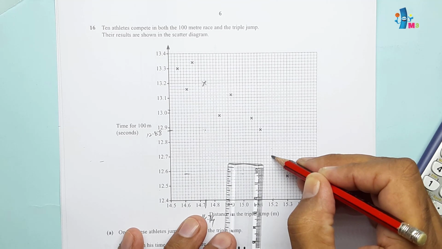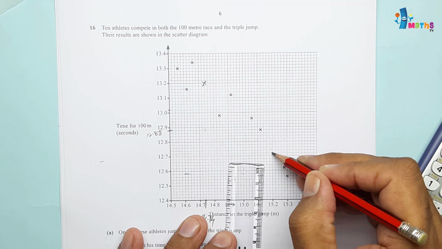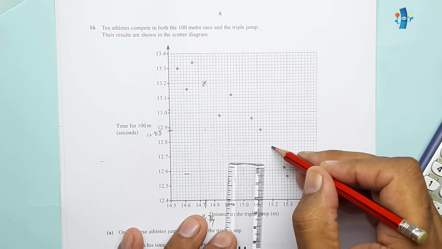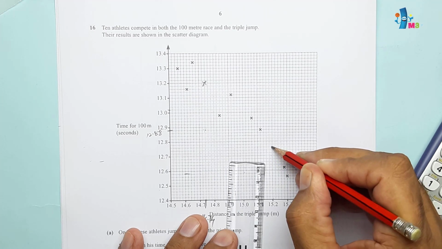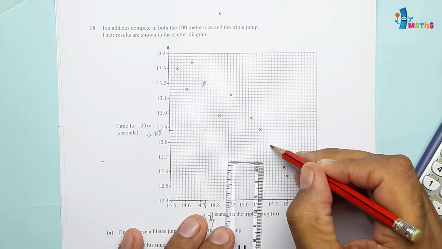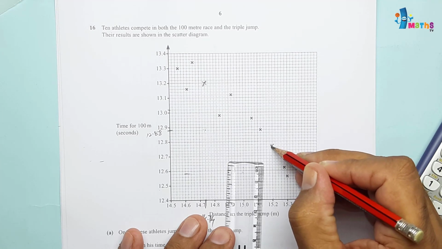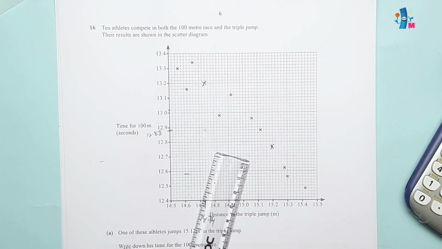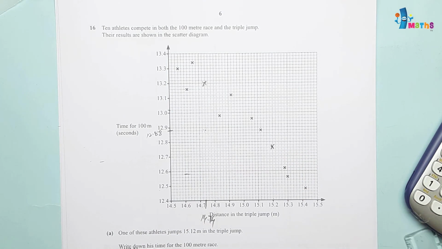12.7 is over here, and 12.2, 12.4 and 12.6 will be this point. So we can mark a cross over here. Whatever points they have given us, we have shown on the scatter graph.